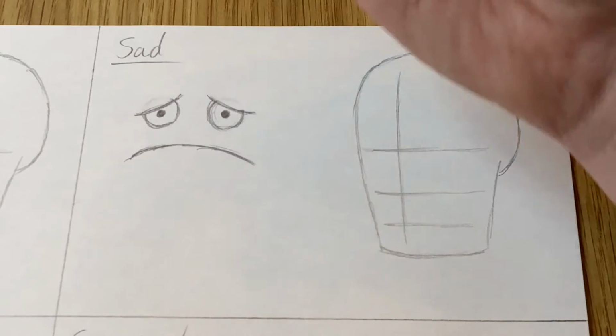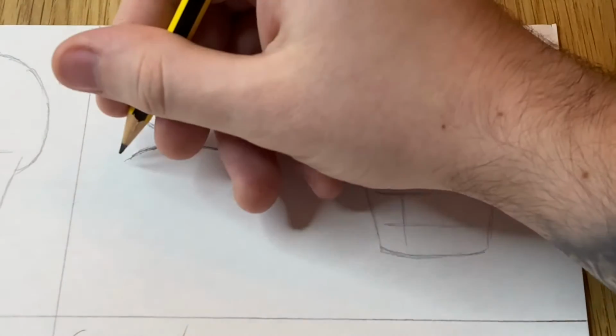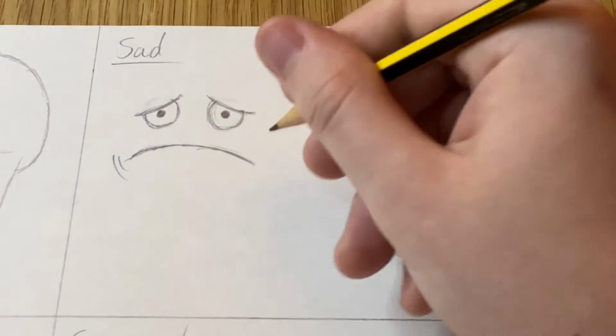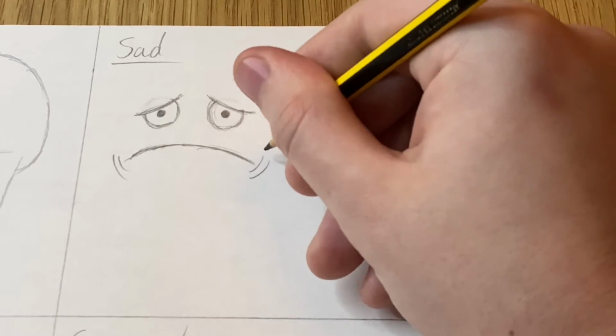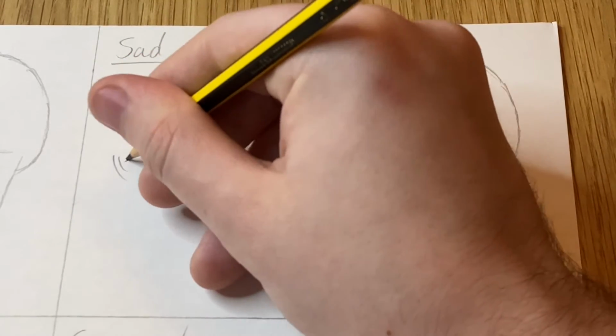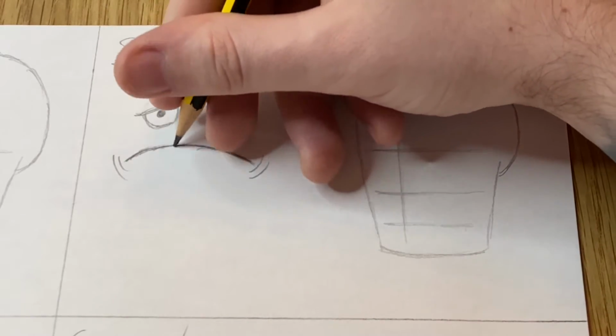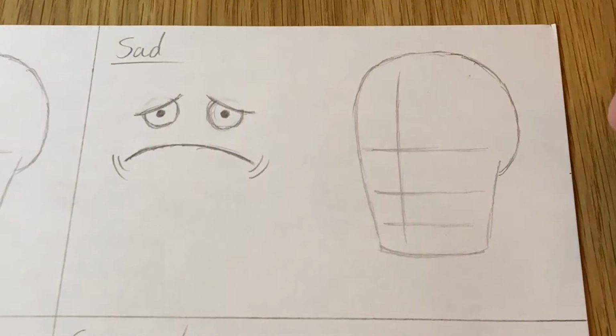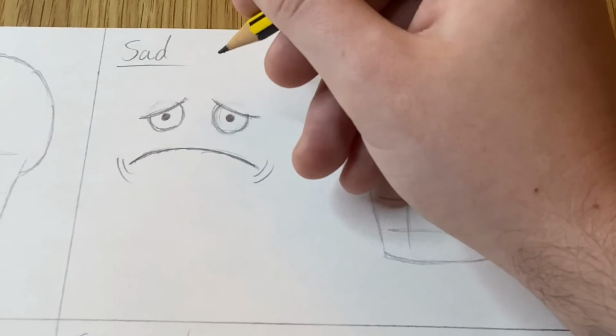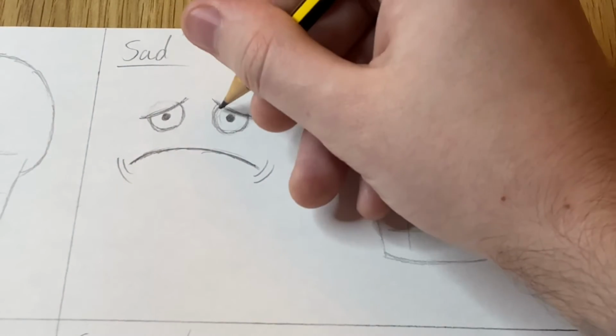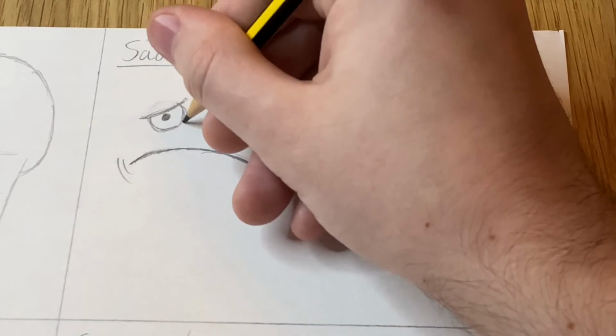So the mouth is really pulling down on the face. So our little tension points will be in this downward end of our curve. That's just exaggerating the fact that the mouth is being dragged all the way to either side of the face. So that is the sadness done. It's quite an easy one, that.